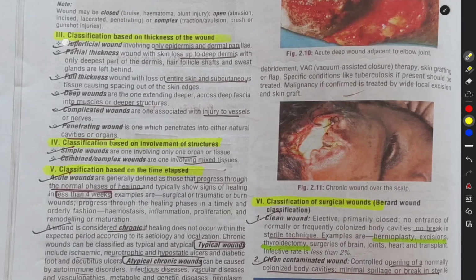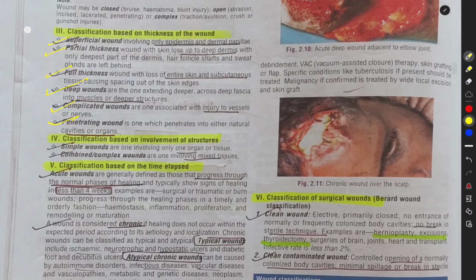It can either be superficial, partial thickness, full thickness, deep wounds, complicated, and then comes the penetrating wound. Superficial will only involve the epidermis and the dermal papillae, whereas partial thickness will go up to the deep dermis. Full thickness also involves the subcutaneous tissue. Deep wounds will involve the deeper structures and the muscles. Complicated is when it is associated with injury to the vessels or the nerves. Penetrating, I have already mentioned it, it will lead to cavities and organs will also be involved.